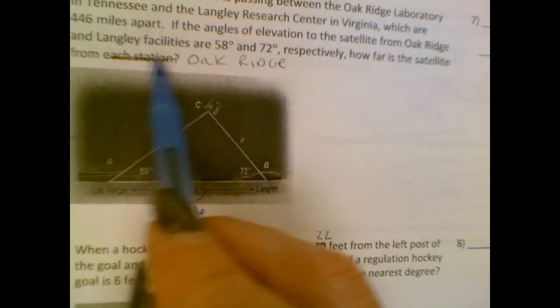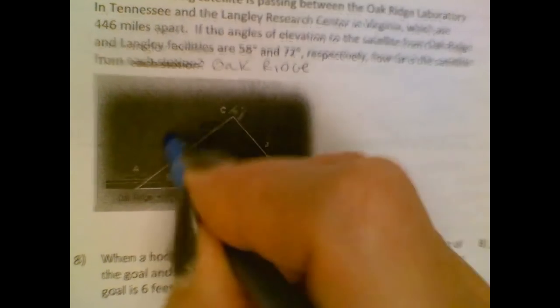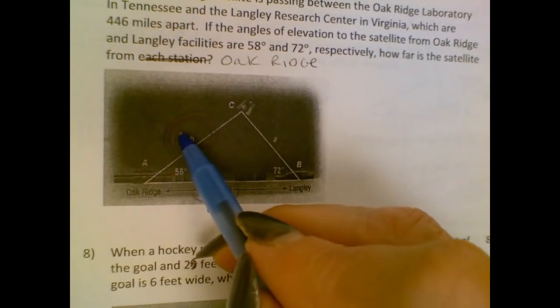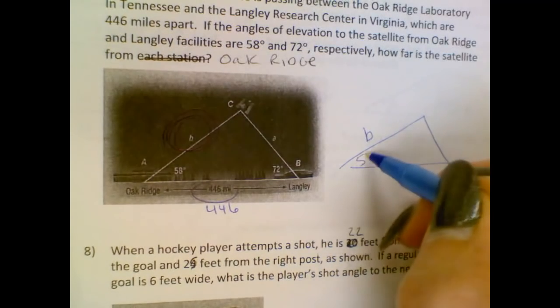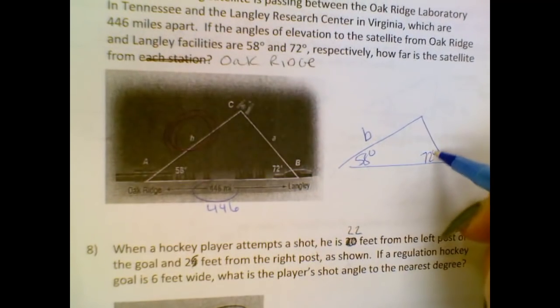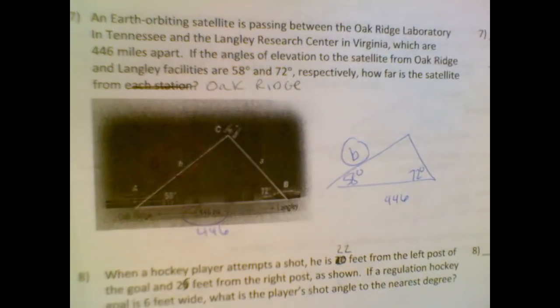I changed this to just tell me from Oak Ridge. So just from Oak Ridge. So we want to find this one right here. This one here. It's kind of dark. So if I redrew this, I'm trying to find this. I need this, probably this, and this. I'm trying to find this one right here. So what should we do?